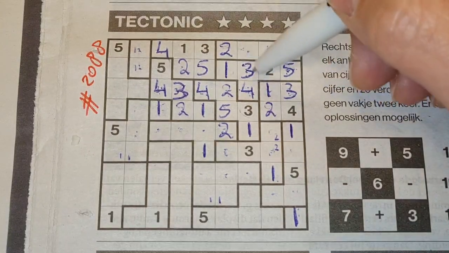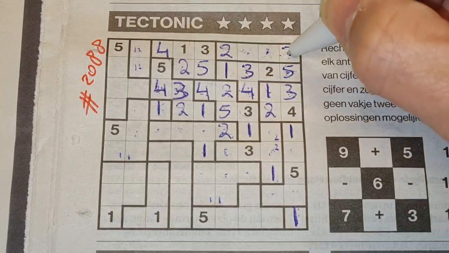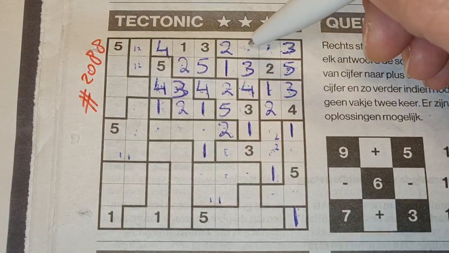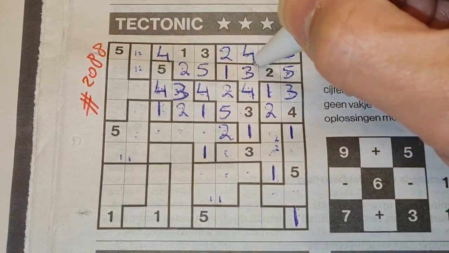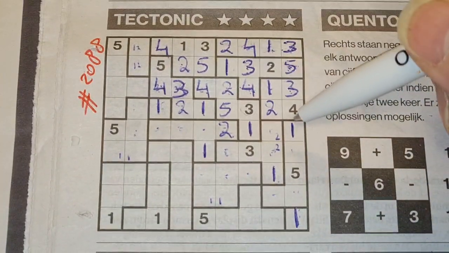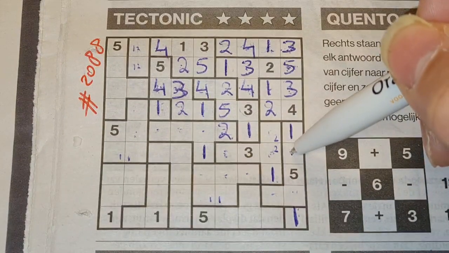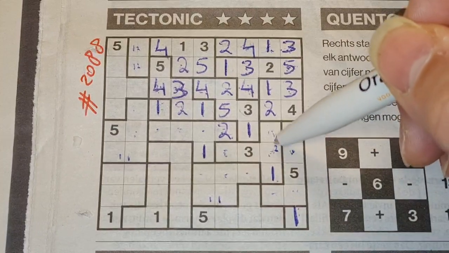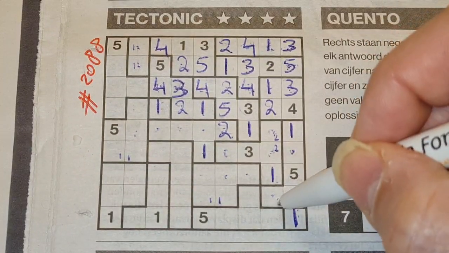We have a 3 here, so no 3 in those 2 boxes, so 1 box left for the 3 should be there. The 1 and the 4 are left. We have a 1 here, so no 1 there. 1 should be here, and the 4 goes there. Alright, then this box cannot be a 2 because we have a 2 in one of those 2 boxes, so the 2 goes in these 2 boxes.